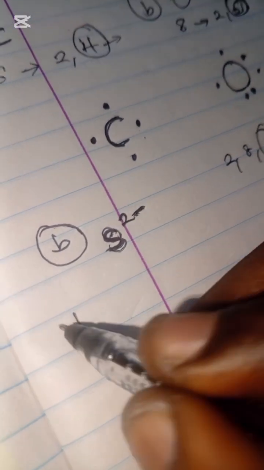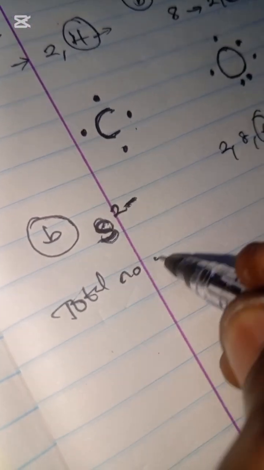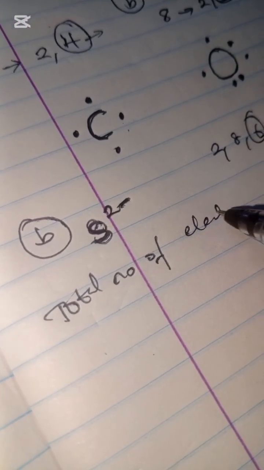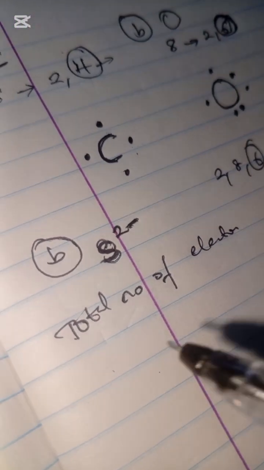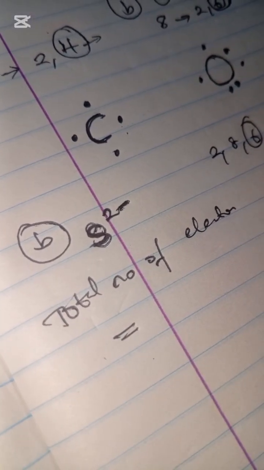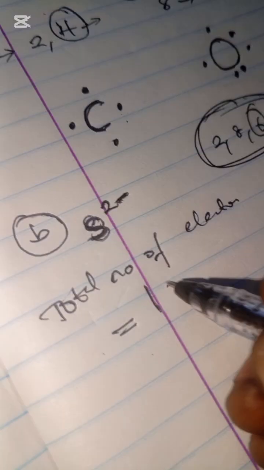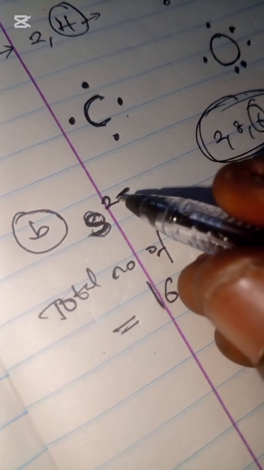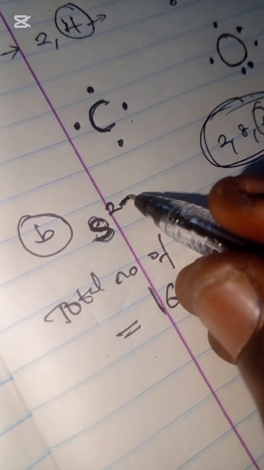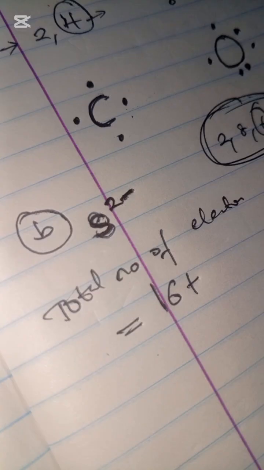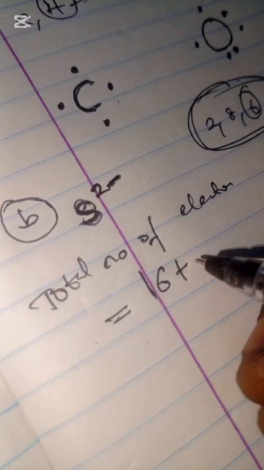So the total number of electrons of this ion will be its atomic number plus, since it's a negative charge, it means it is gaining electrons. That's plus 2.